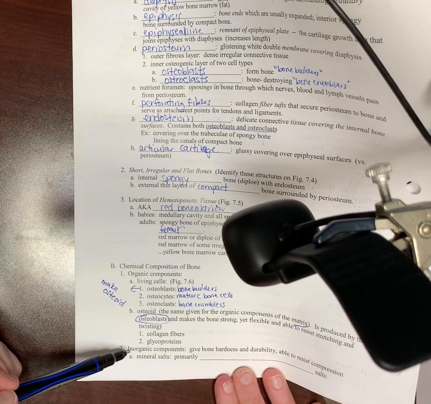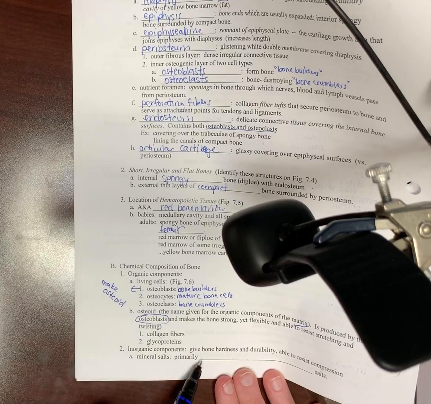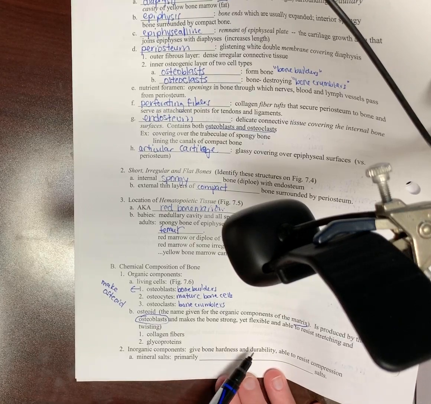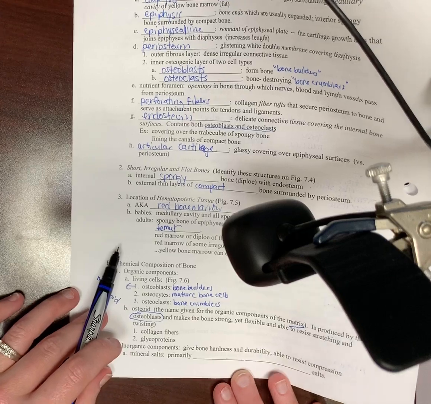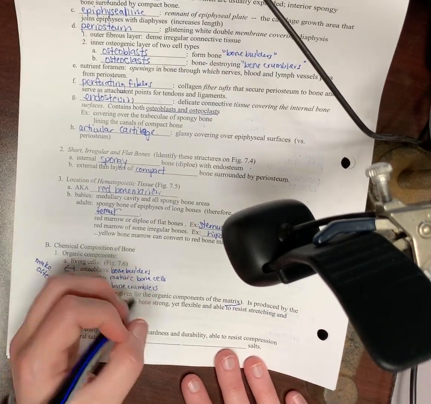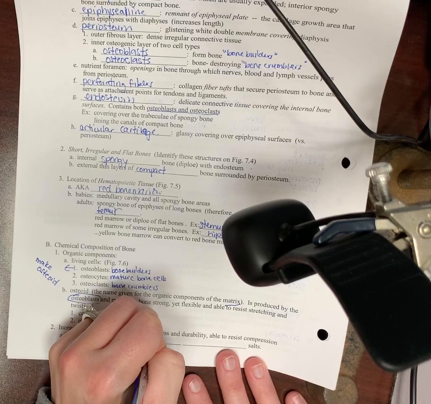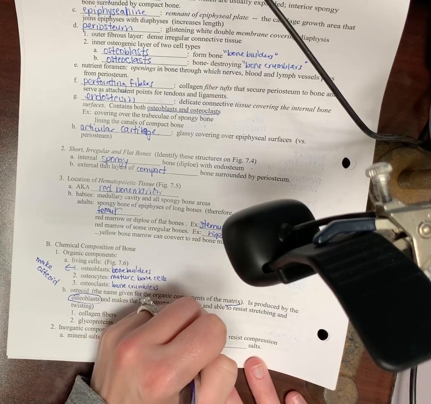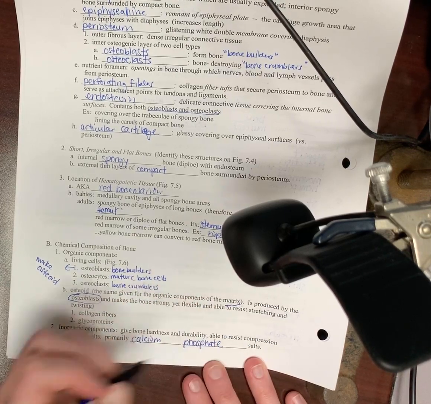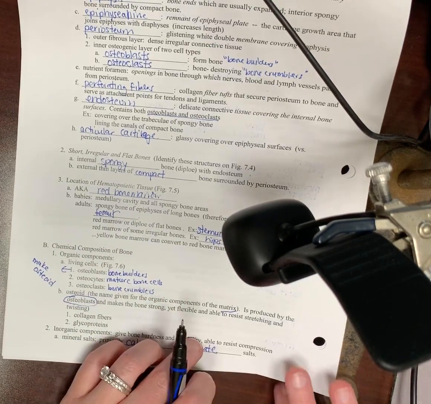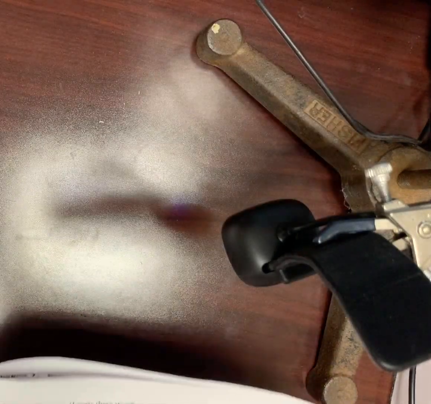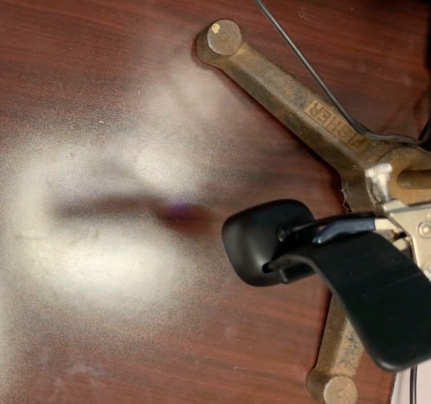Inorganic, so not alive, not carbon-based. This is what is going to make the bone hard and very durable, resisting compression. Minerals. Minerals are going to almost exclusively be calcium phosphate. Calcium phosphate salts. Pretty much made of calcium phosphate. All right, there's a few others, but primarily. All right, so now let's look at these.